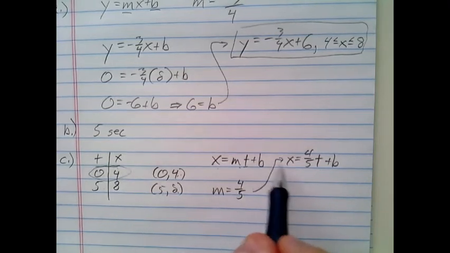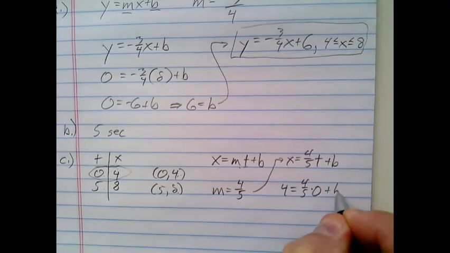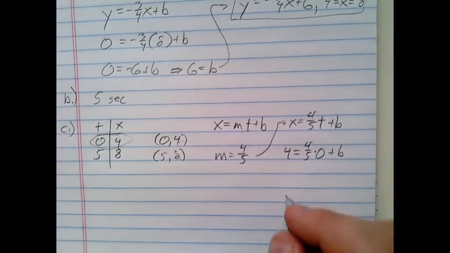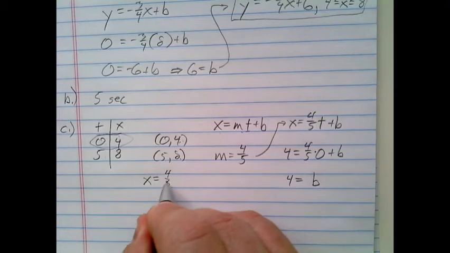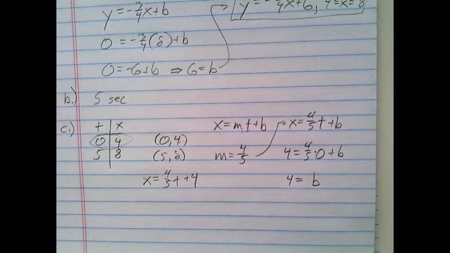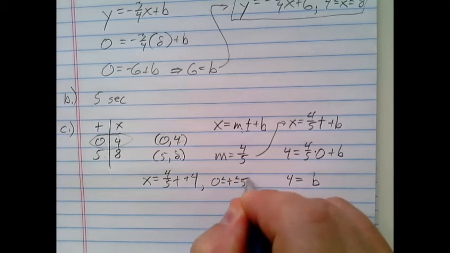And then I can take either of my ordered pairs and plug them in. So I could say, 4 equals 4/5 times 0 plus b. So b is 4. And that means my answer here is x equals 4/5 t plus 4. So what I have now is a description of the x-coordinate as a function of time. Presumably this machine will track both the x and y coordinates as it moves the cutting head, and I've now given it a formula to tell it where it should have the cutting head horizontally at each particular time. Oh, but we need to put in our domain restriction to be finished with this problem. We want t to be from 0 to 5.